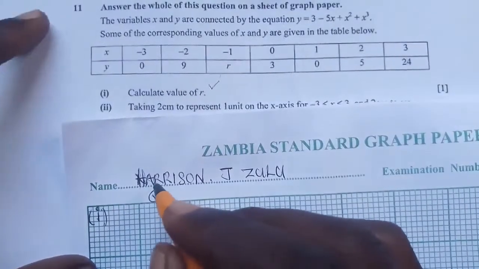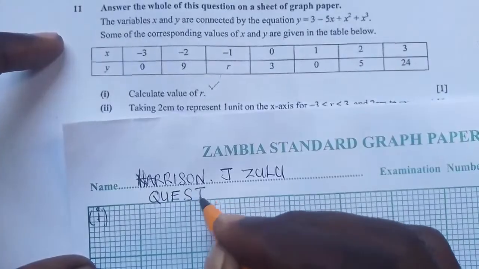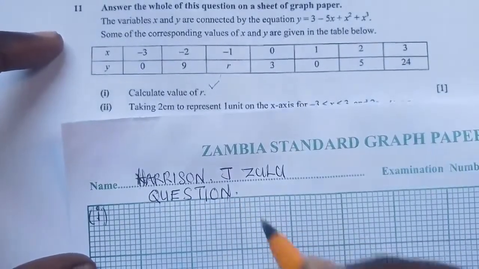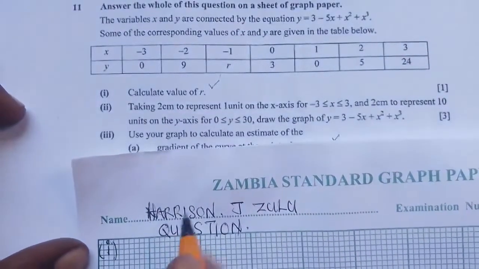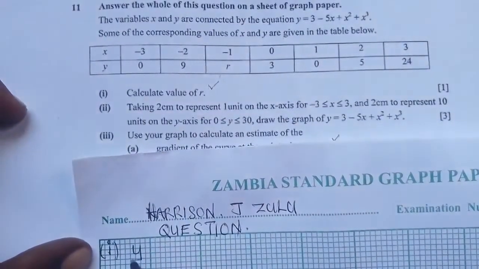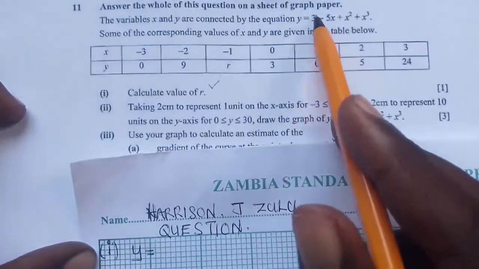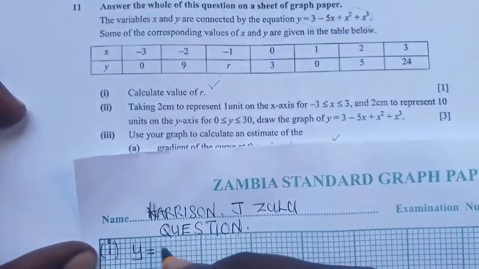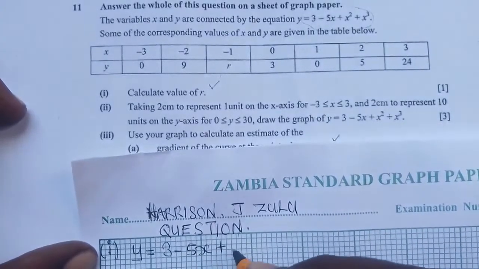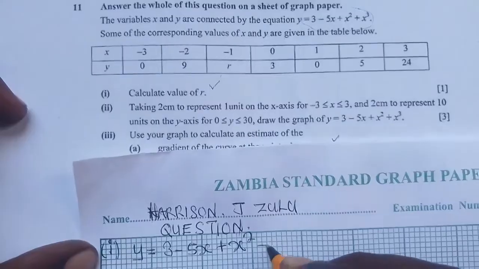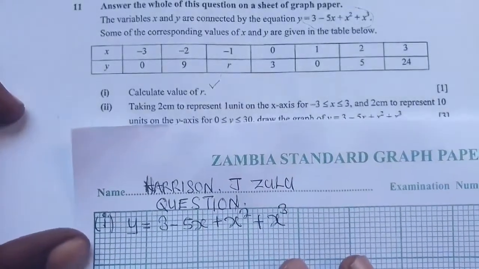That is question 11. Then the first thing you need to do is to write the equation. y is equal to. I'm just copying this equation which is given. It's 3 minus 5x plus x squared plus x cubed, like that.